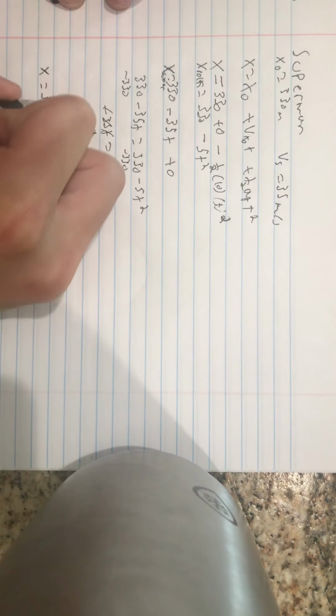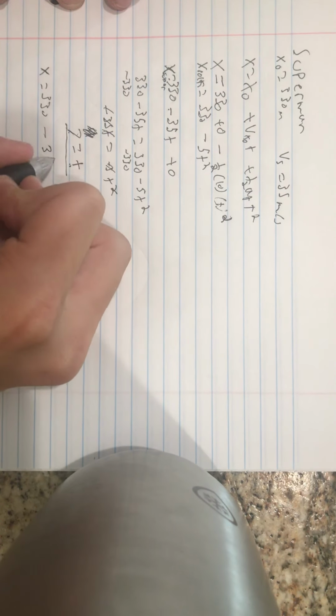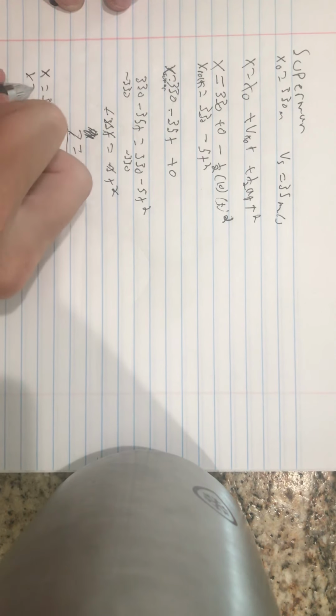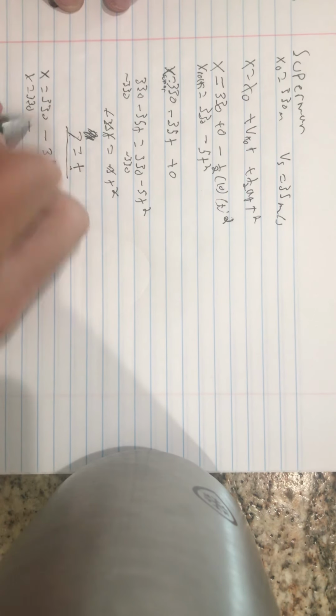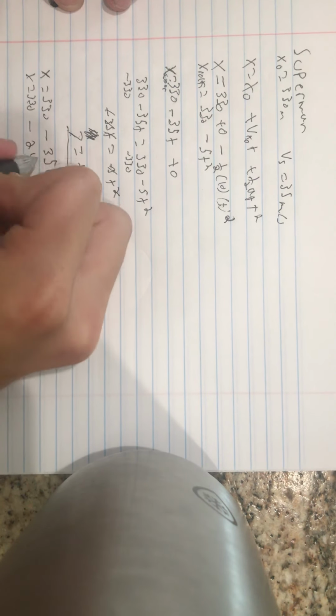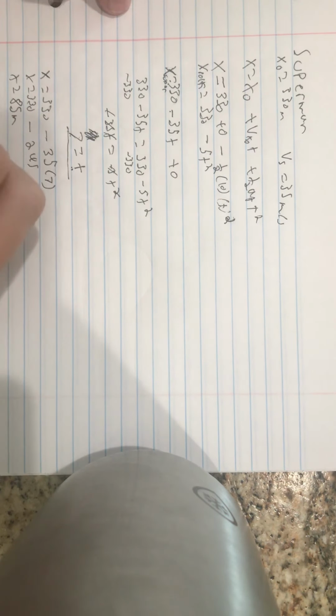So we're going to go, okay, well, the position x, let's scoot it over. Position x is equal to 330 minus 35. Now we know the time is 7. So x is equal to 330 minus 245. X is equal to 85 meters.